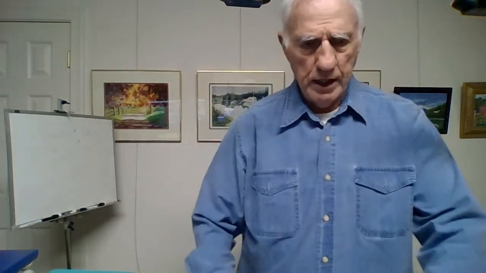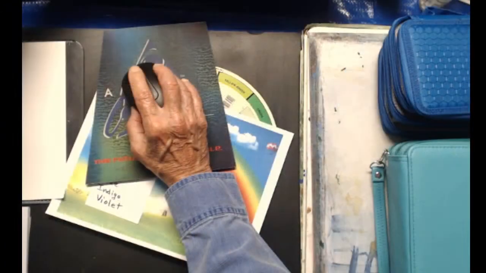And the easiest way to understand color, let me take you over to my overhead camera. I've got to change the camera setting.